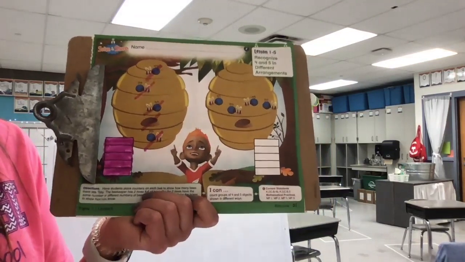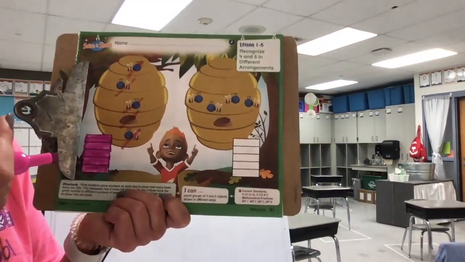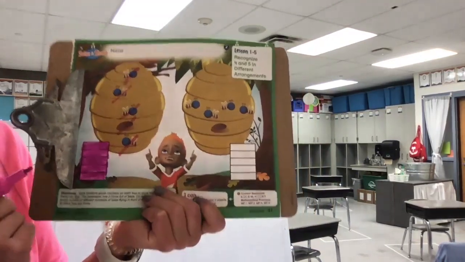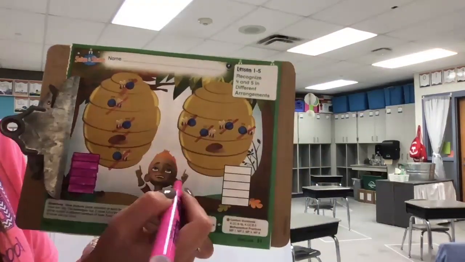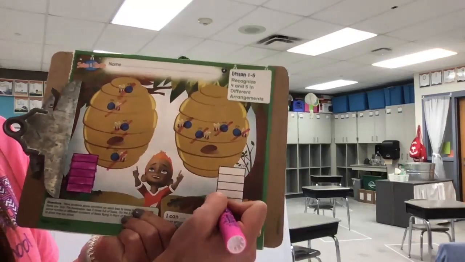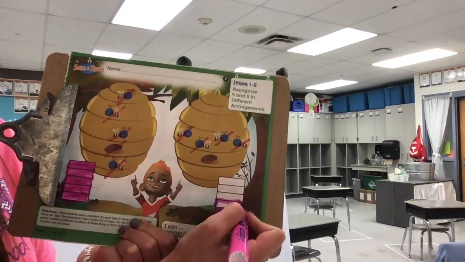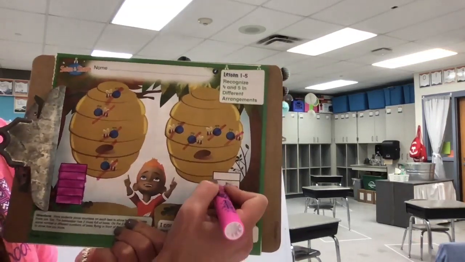Okay, now our question is, do both these hives have the same number of bees in front of them or different? Let's go ahead and count the next group and see if we can find out. Ready? 1, 2, 3, 4. There are only 4 bees in front of this one. So let's color 4 boxes. 1, 2, 3, 4.